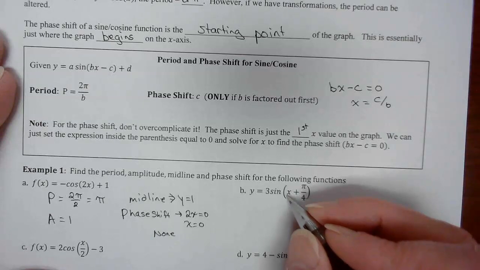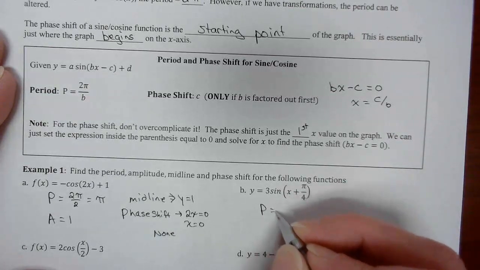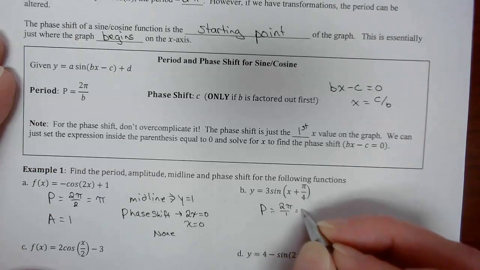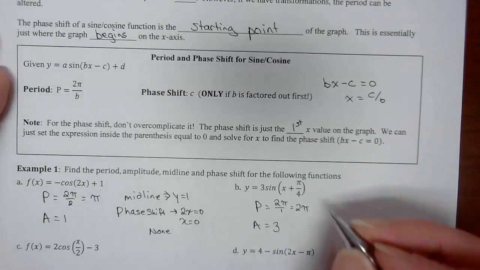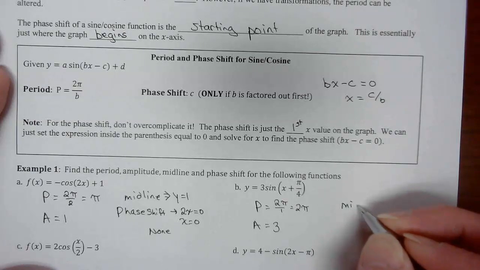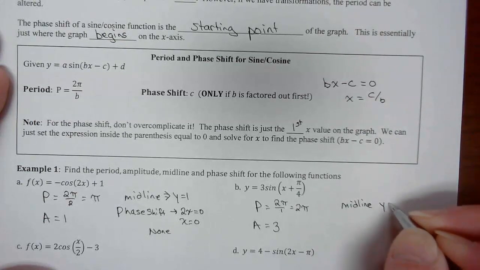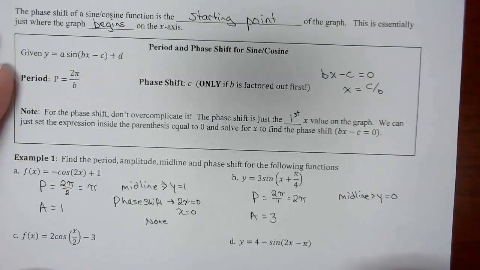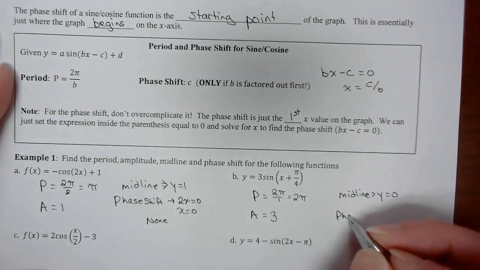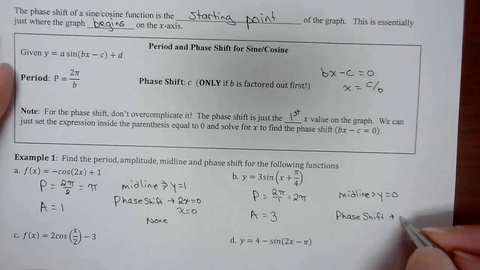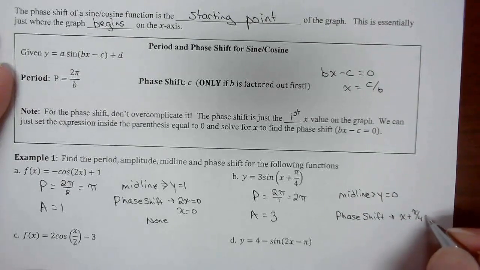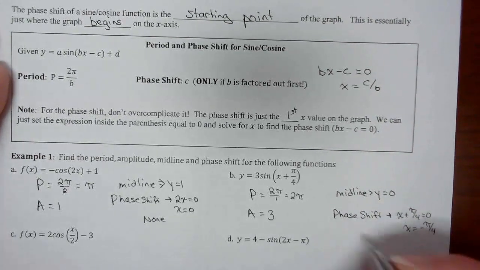There's nothing being multiplied in front of x, so our period is technically 2 pi divided by 1, or just 2 pi. Our amplitude would be the number in front of sine, 3. There's nothing being added or subtracted, so our midline is our x-axis. It's when y equals 0. Nothing is being added or subtracted. Our phase shift. We take whatever's in the parentheses and set it equal to 0. So x equals negative pi over 4. That's going to be my starting point. That means I went left pi over 4.